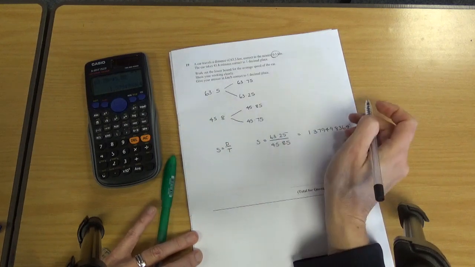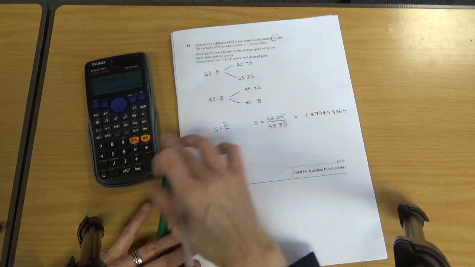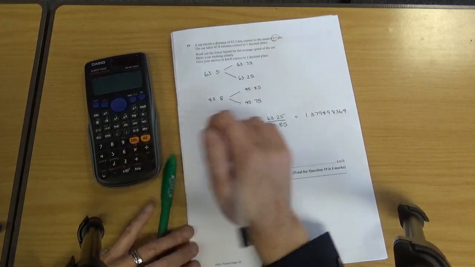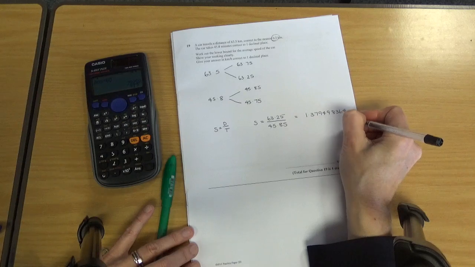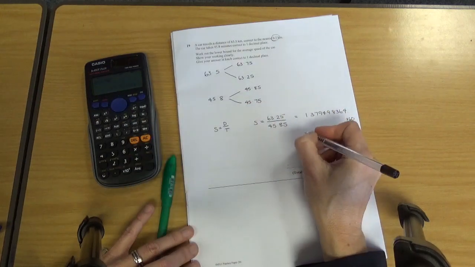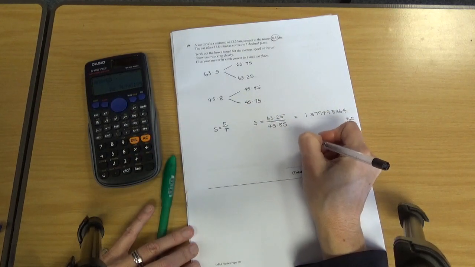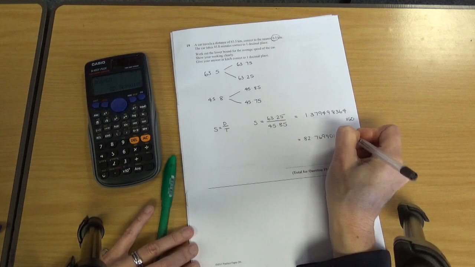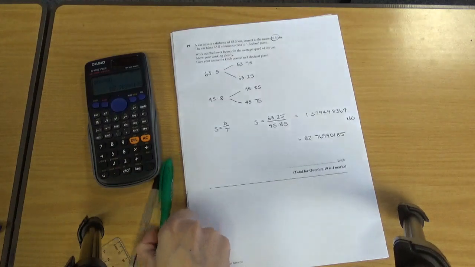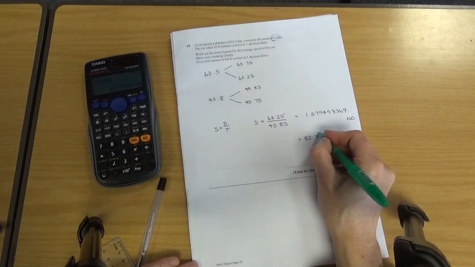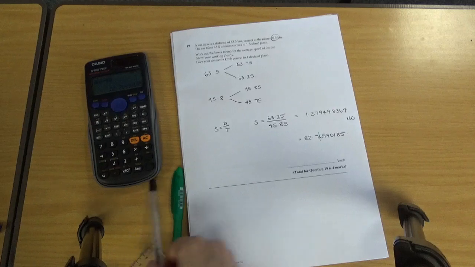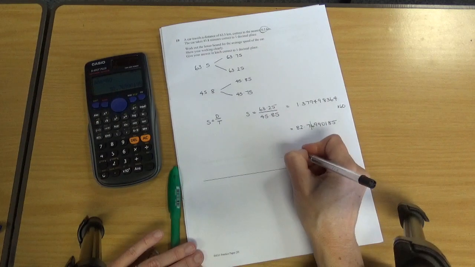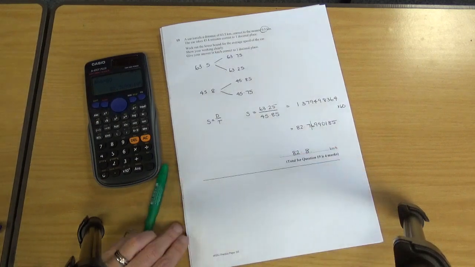But that was in minutes, so to change it into hours I need to multiply by 60. To 1 decimal place, there's my dot. 1 after decimal place is a 7, followed by a 6, so it's going to round up 82.8.